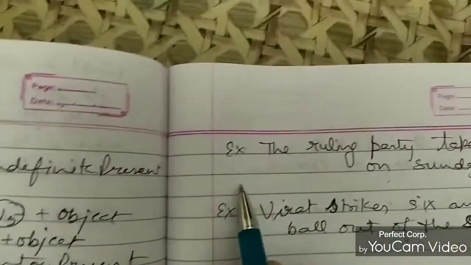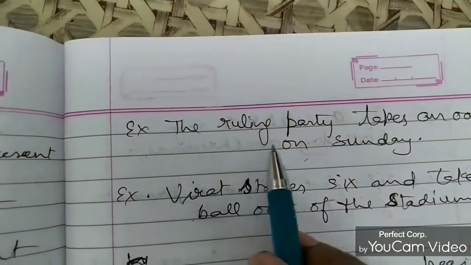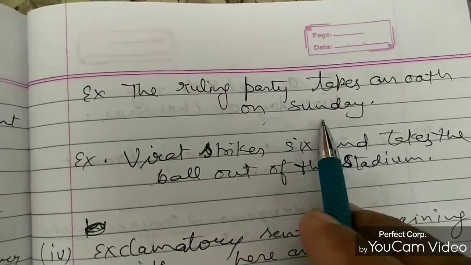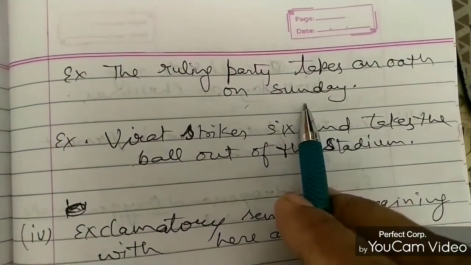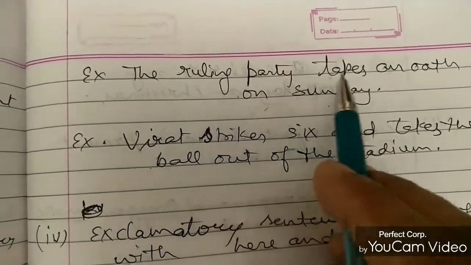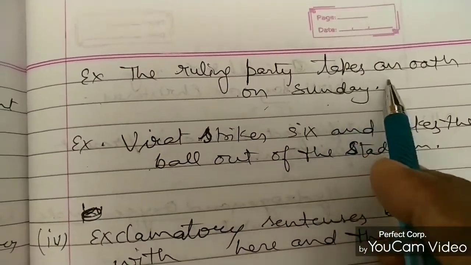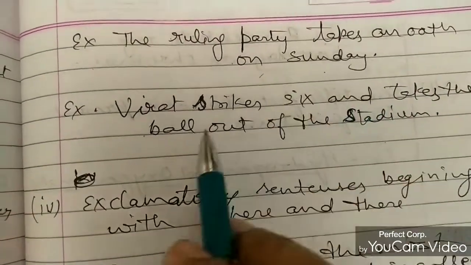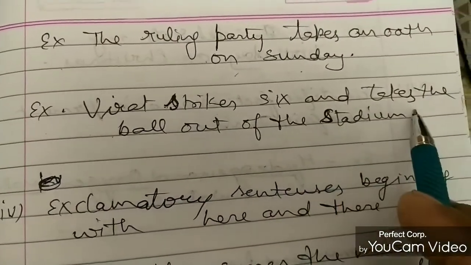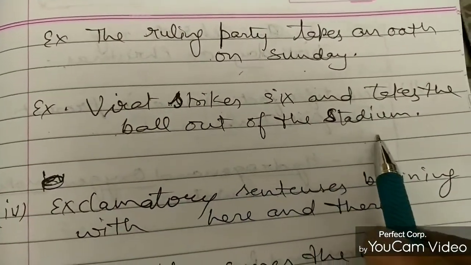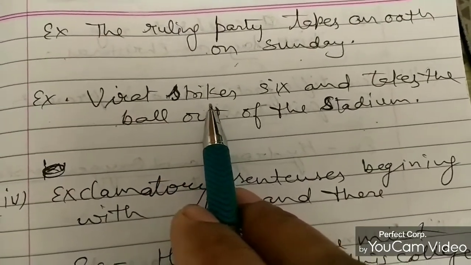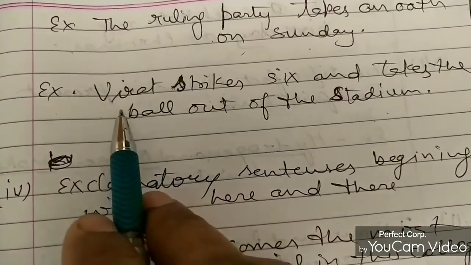Now let's see the example. The ruling party takes an oath on Sunday. This is a newspaper headline. The ruling party is a singular subject, so we are using the fifth form of the verb. Now let's see the second example. Virat strikes 6 and takes the ball out of the stadium. Here also we have used present indefinite tense and the fifth form of the verb because the subject is singular.